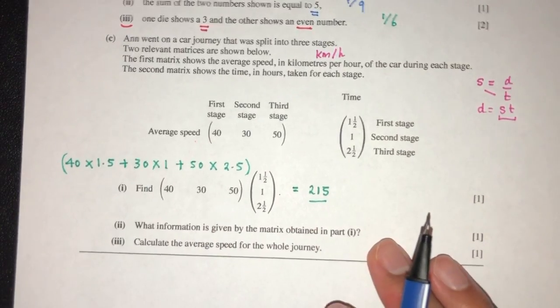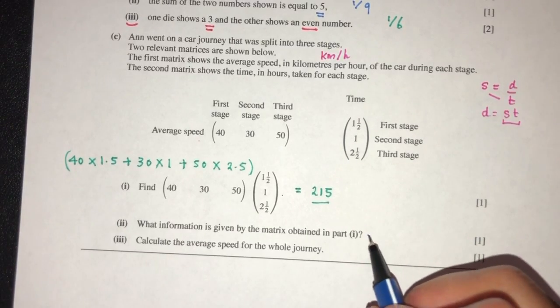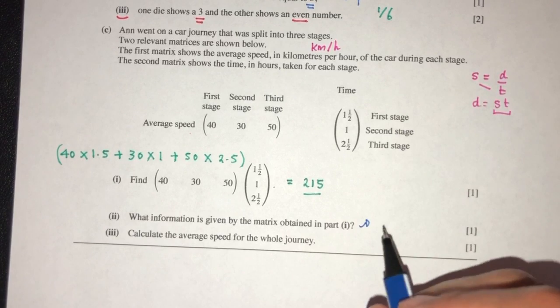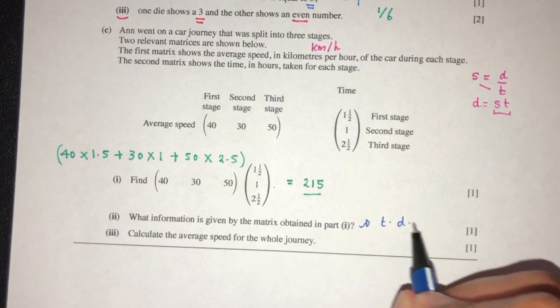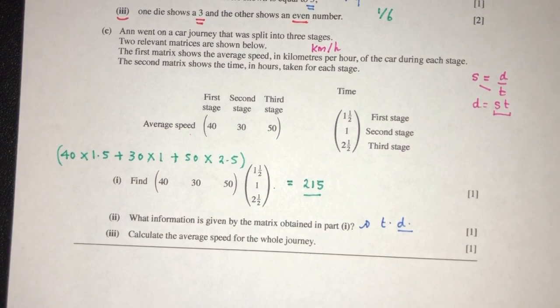Now for part 2, what information is given by the matrix obtained in part 1? It gives you, as I explained here, distance will be speed times time, and gives you the total distance traveled in 3 stages. Now for part 3, we have to find the average speed for the whole journey.